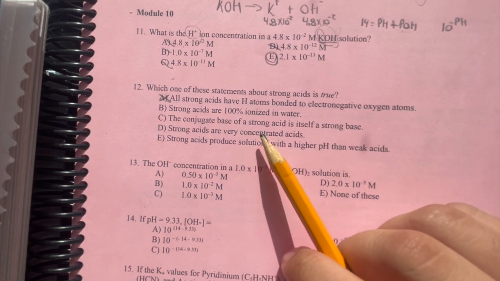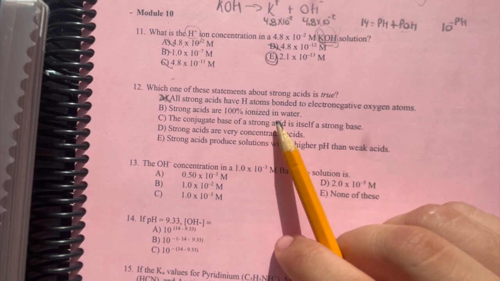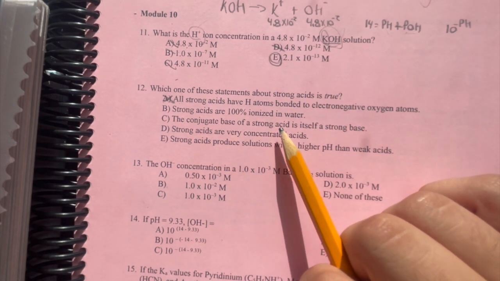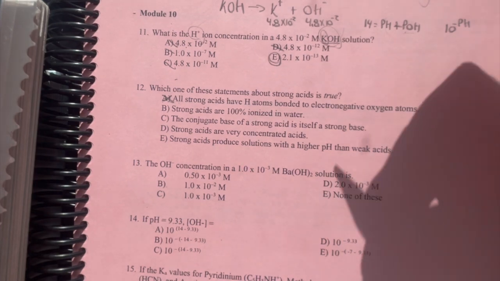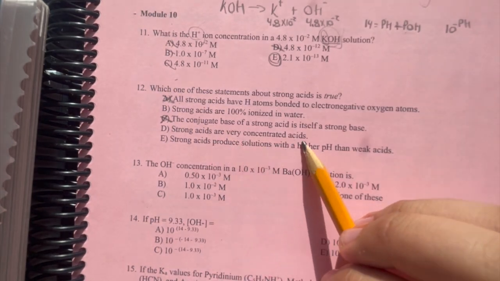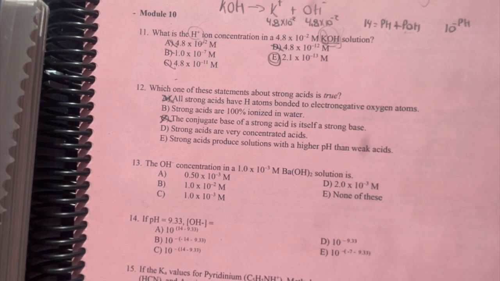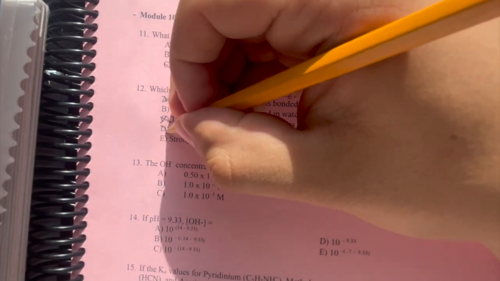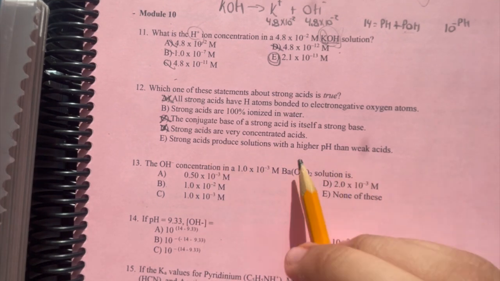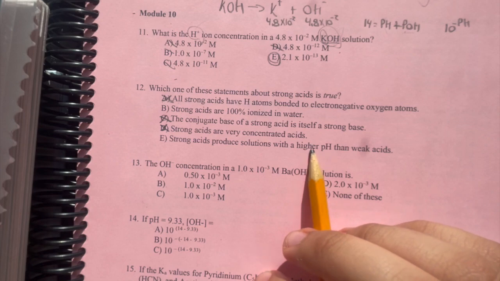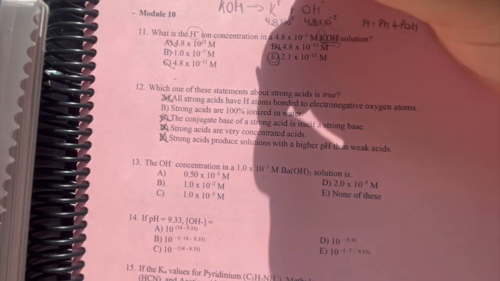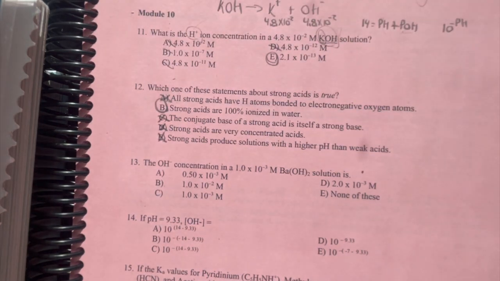The conjugate base of a strong acid is itself a strong base. No, that's actually wrong. If you have a strong acid, it will actually have a weak conjugate base, and vice versa. If you have a strong base, it will have a weak conjugate acid. So that's wrong. Strong acids are very concentrated acids. That's not necessarily true. You can have a very low concentration of a strong acid. Strong acids produce solutions with a higher pH than weak acids. No, that's not true. It depends on your initial concentration. Okay, so our answer is B.